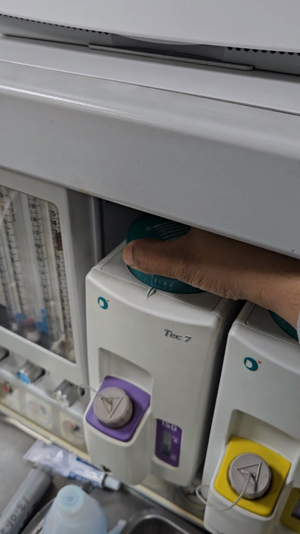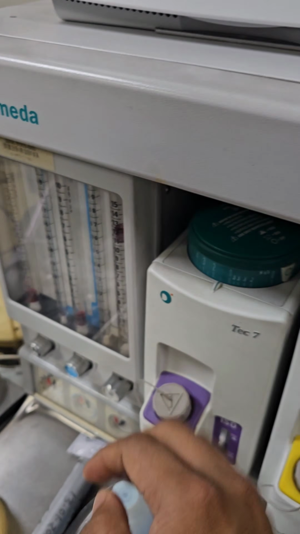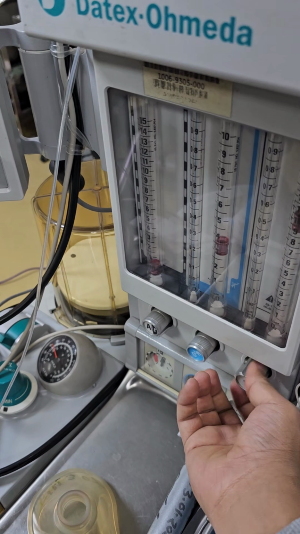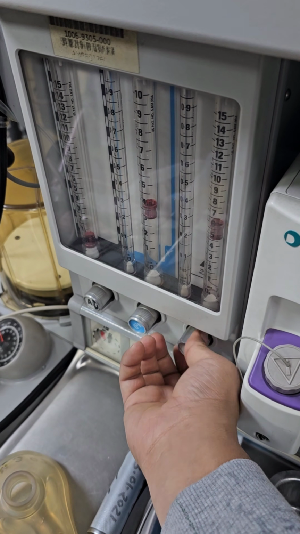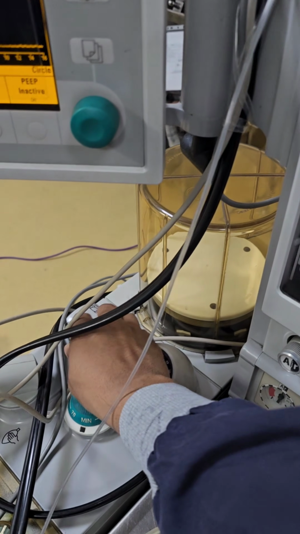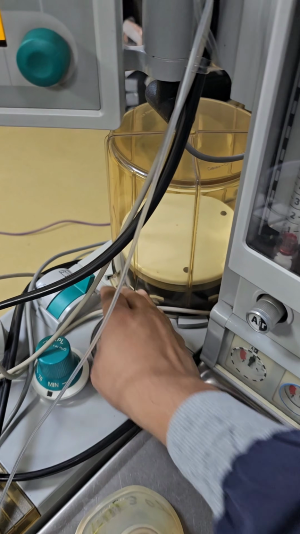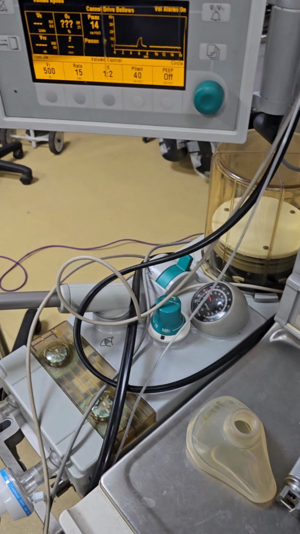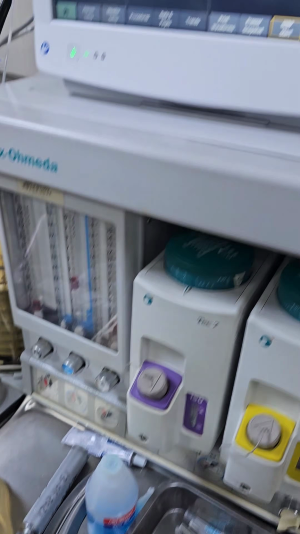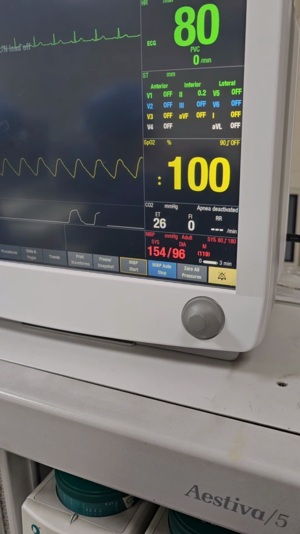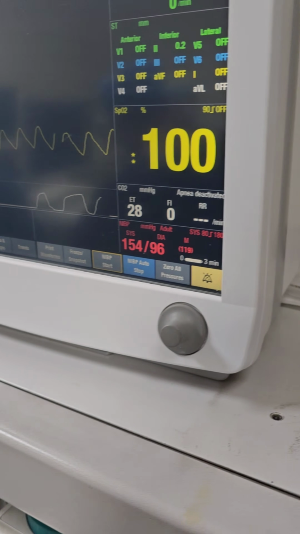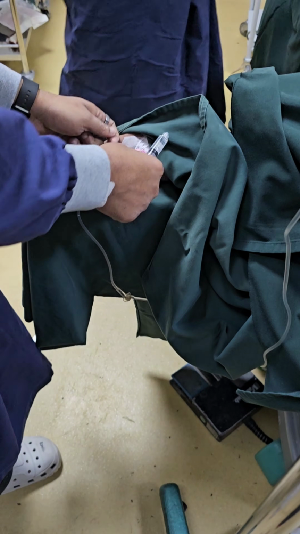Now we started the isoflurane and adjusted the oxygen and nitrous oxide as the carrier gas. After that we are going to start our ventilator. The bellows is low, so we flush some oxygen to fill the bellows, and we are seeing the ETCO2, and it confirms that the endotracheal tube is in the perfect place.